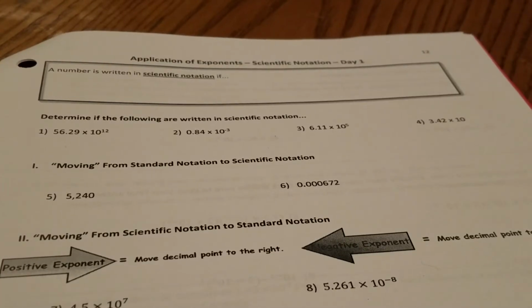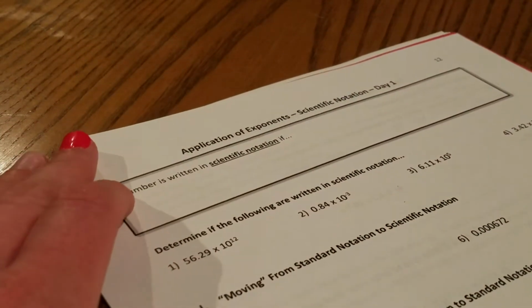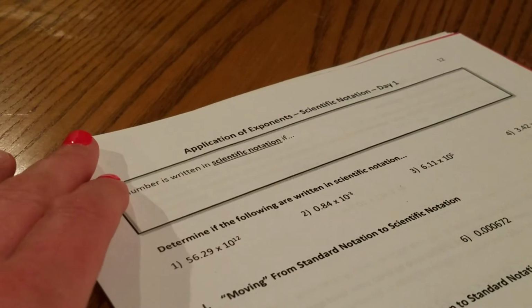Today's lesson is called Scientific Notation Day 1. It's actually an application of exponents. Scientific notation is a specific way that we write either really large or really small numbers.